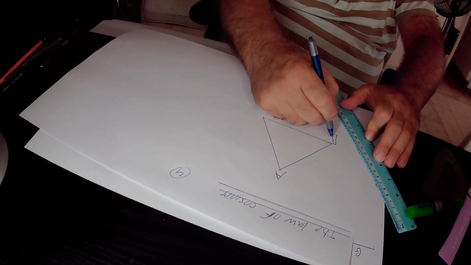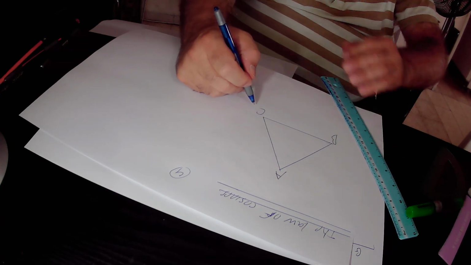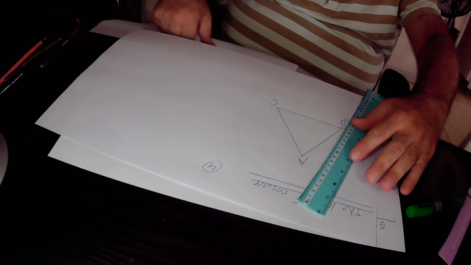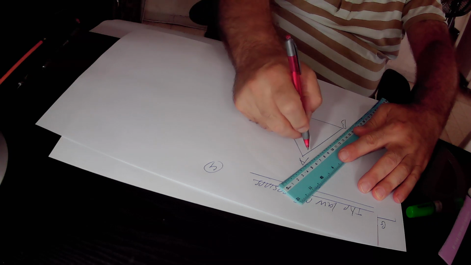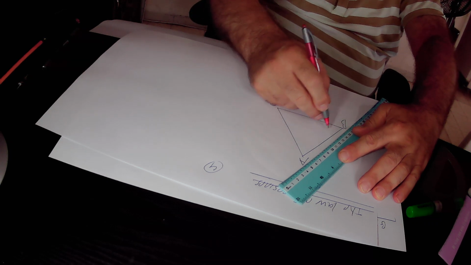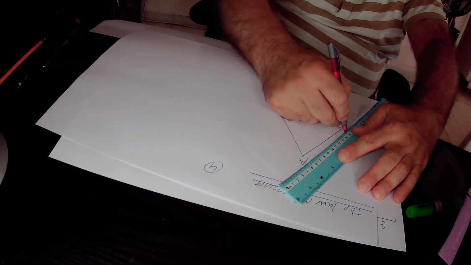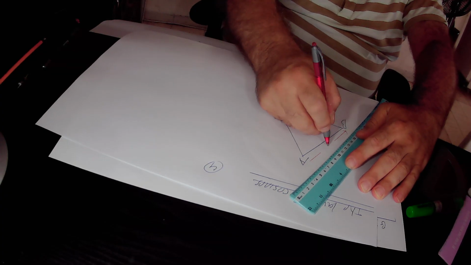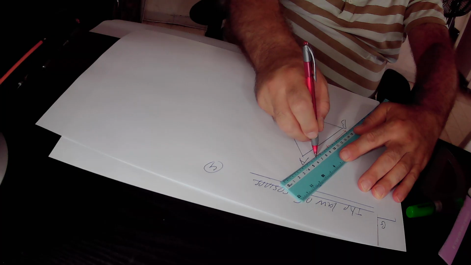So actually, this is triangle ABC that could be any triangle. The length of side AB is equal to A units.